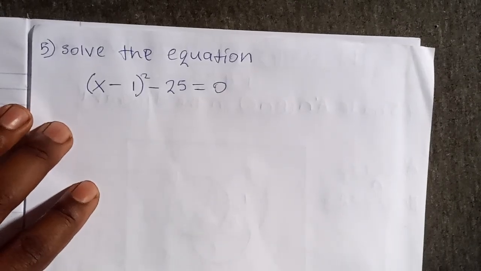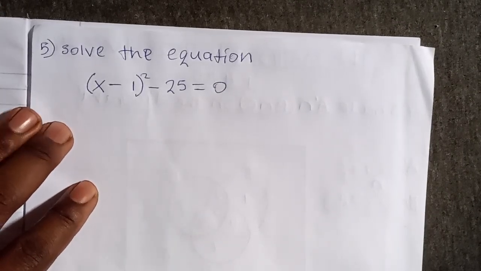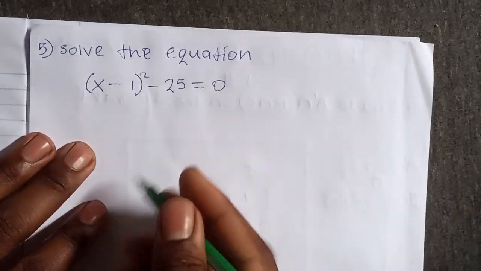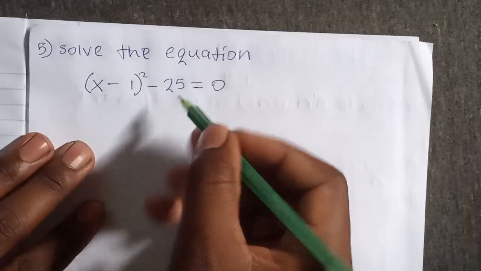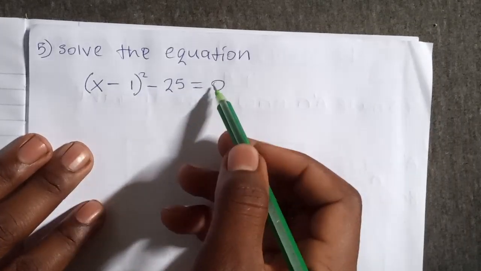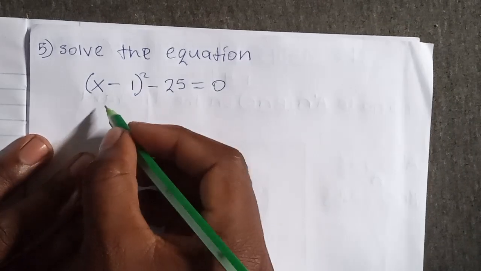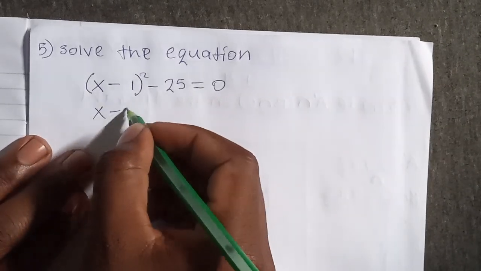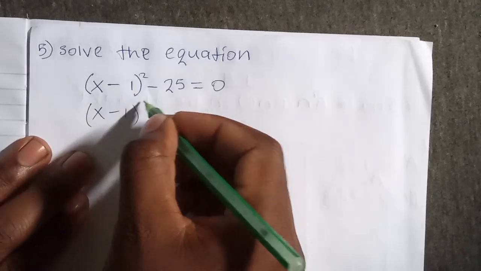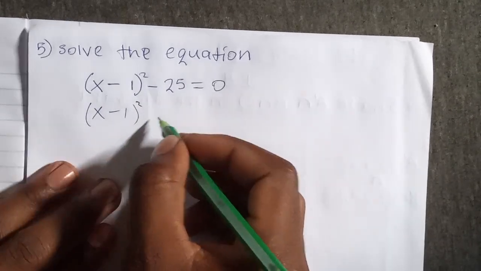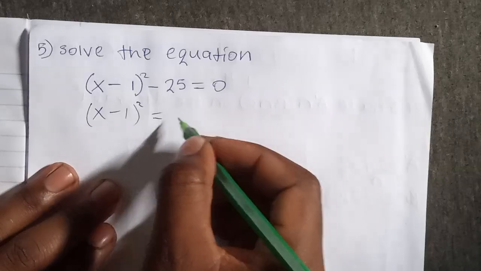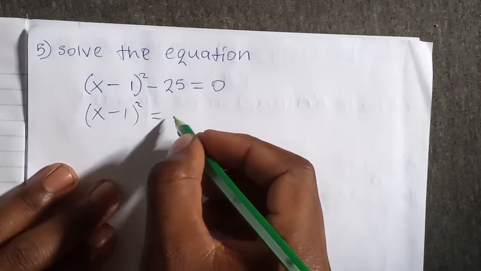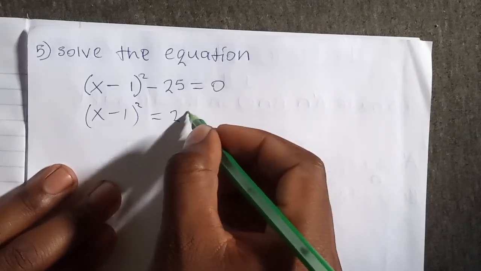Okay, question 5. Solve the equation. This is a quadratic equation. Some people will just move the 25 across the equal sign. They will take the square root, because the negative sign changes when crossing the equal sign and becomes positive 25.